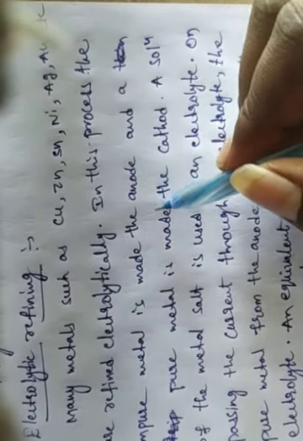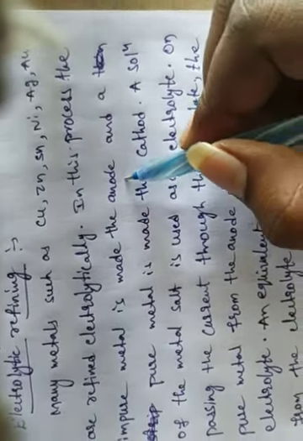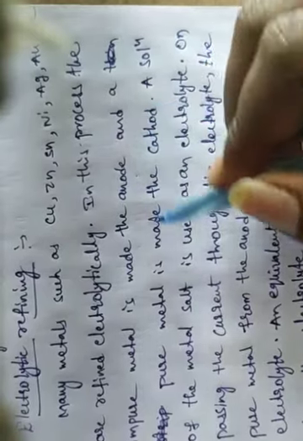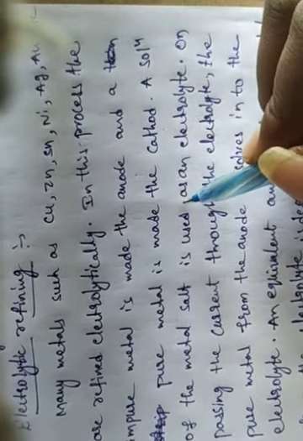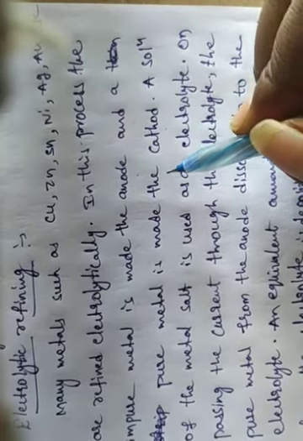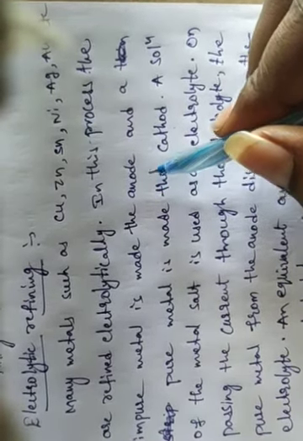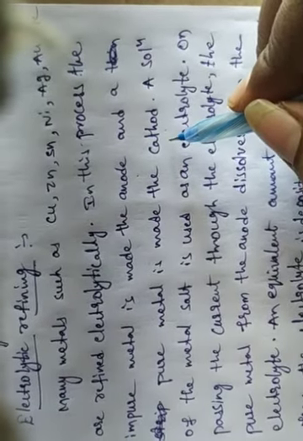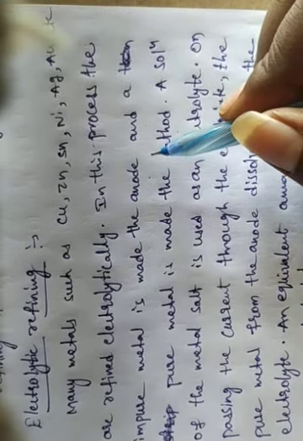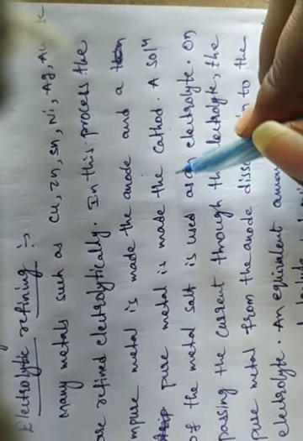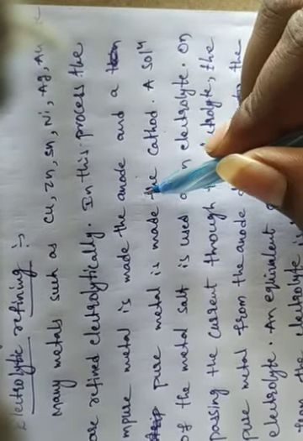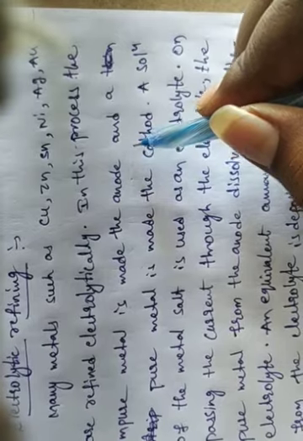Impure metal is deposited at the anode, and pure metal is deposited at the cathode. Cathode is which charged electrode? Negatively charged electrode. Anode is which charge? Positively charged electrode. Okay, so pure metal is deposited at the cathode and impure metal is deposited at the anode.